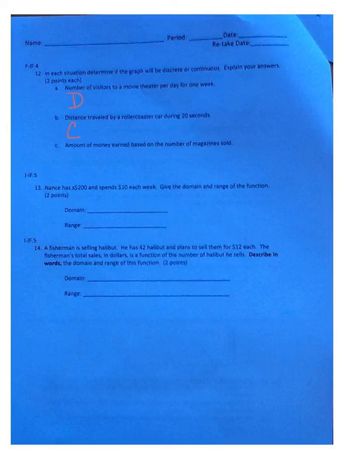Amount of money earned on number of magazines sold is discrete. You cannot sell half a magazine. Nancy has $200 and spends $10 each week. Give the domain and range of the function.